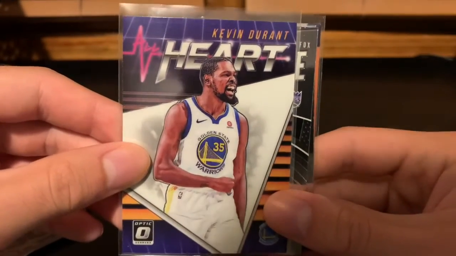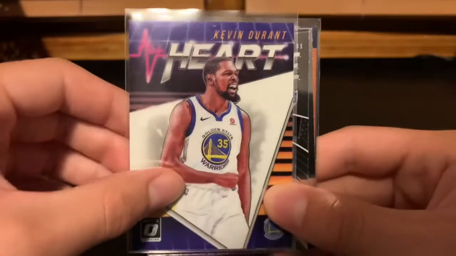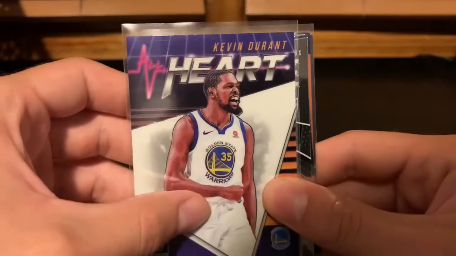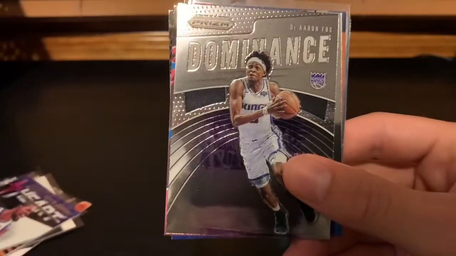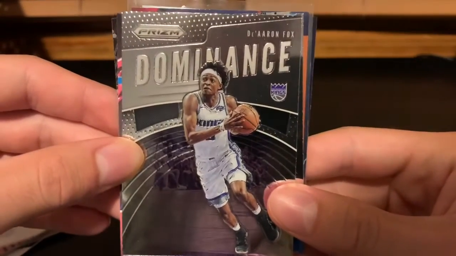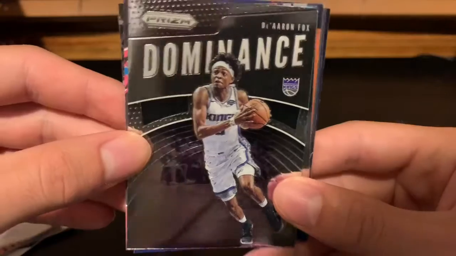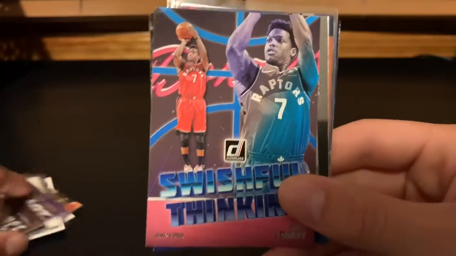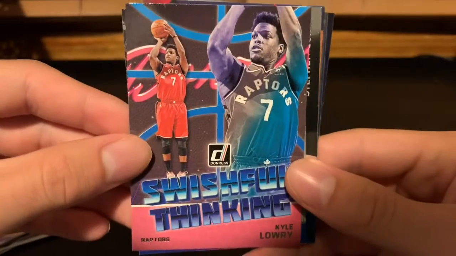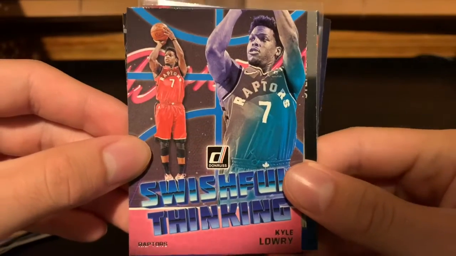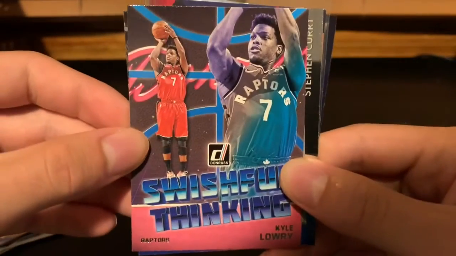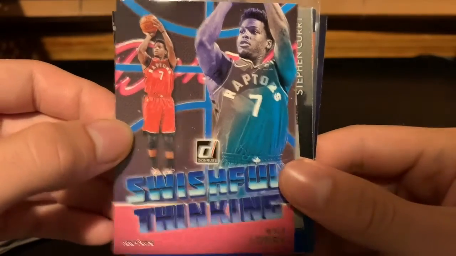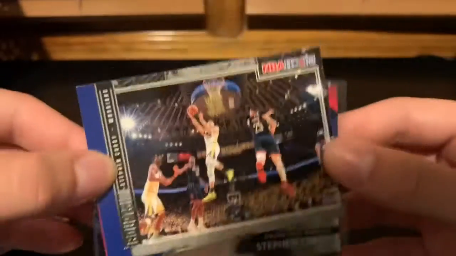Just show energy. Show that there's heart in the player's expression. There's no background, so we got to show it all with the player themselves. So not too bad. How do you show dominance? Does this look like dominance in the picture? No, so not good. Switchful thinking. Very corny insert name, but at least he's in the shooting form. I don't know. It's okay.